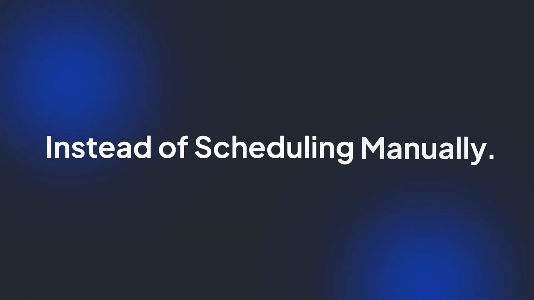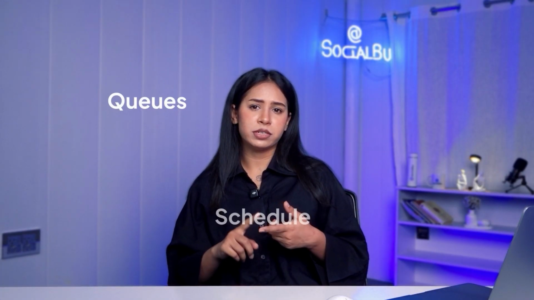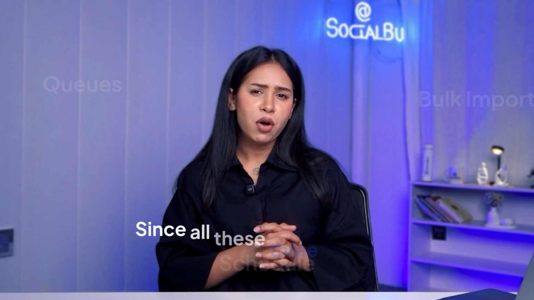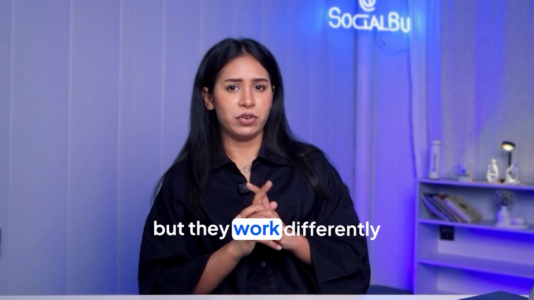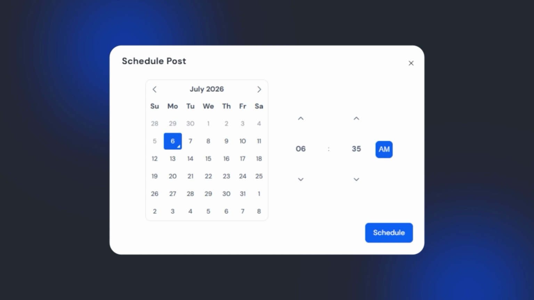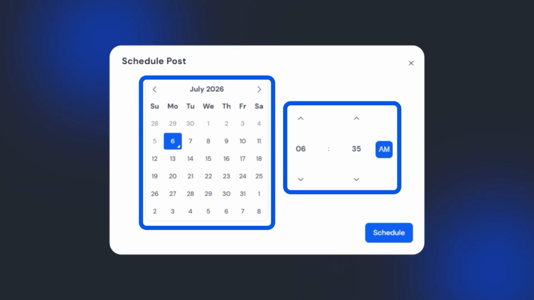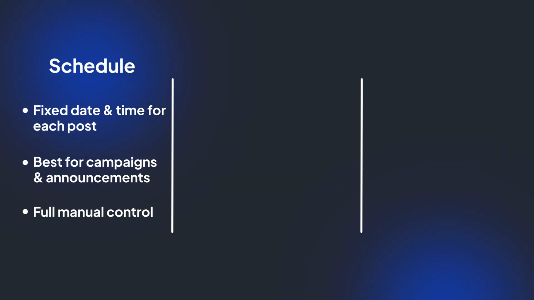Now at this point, you might be wondering what's the difference between queue, schedule, and bulk import? Since all these three features publish your content, but they work differently. Scheduling is best when you want full control over the exact publishing date and time for individual posts. This is ideal for announcements, launches, campaigns, or time-sensitive content.